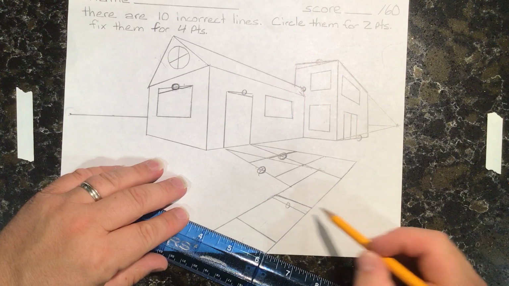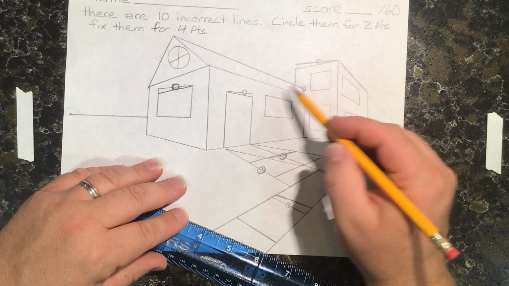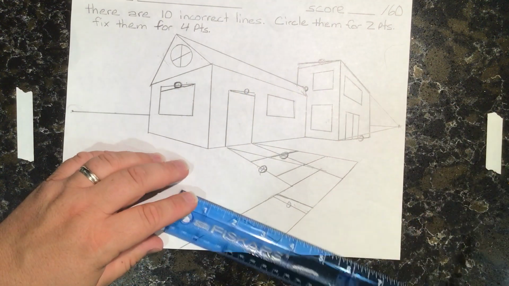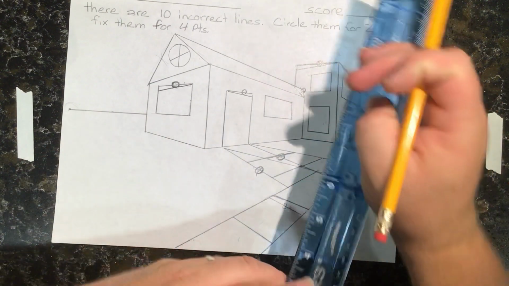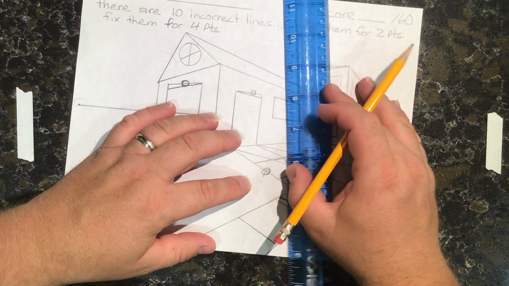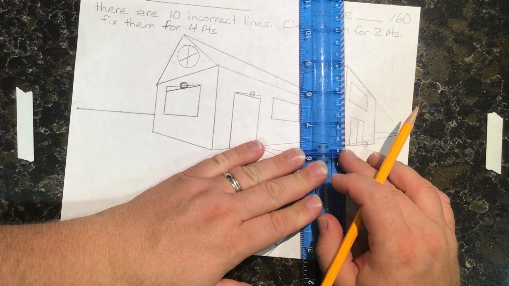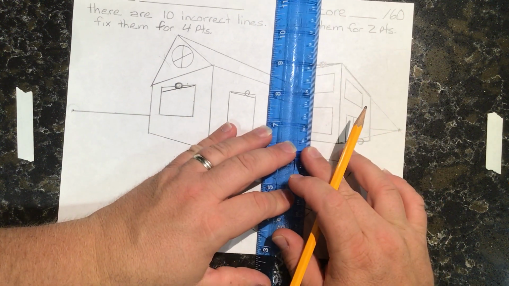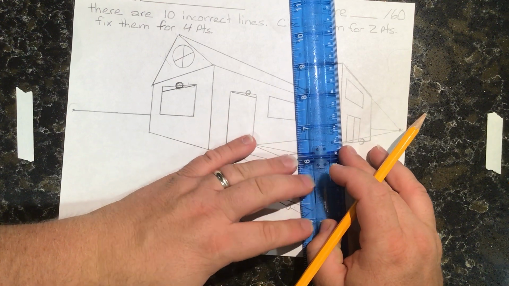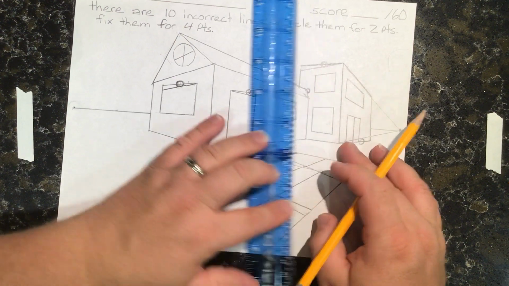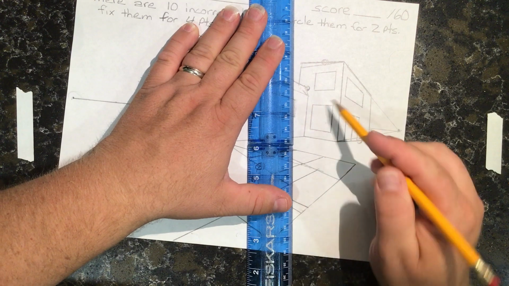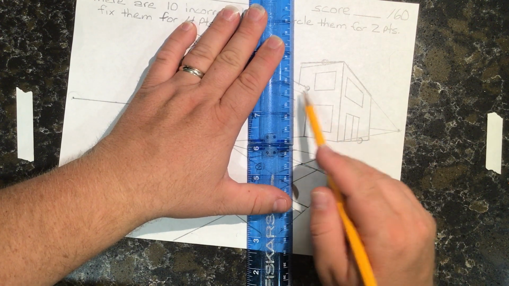Now, how many do we have? 1, 2, 3, 4, 5, 6, 7, 8. We've got 2 more. This is this window right here. You notice the back should be parallel to the front, and this one's quite a bit crooked. You can see if I hold it up to this angle right over here, you can see the distance here and here is quite a bit off.